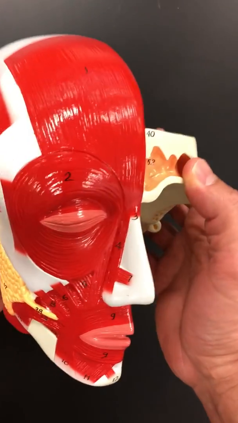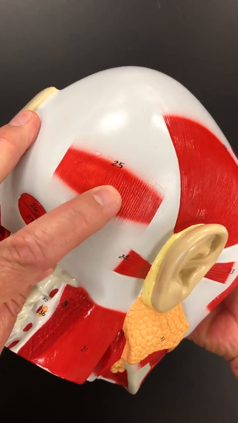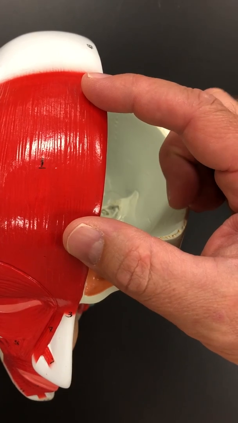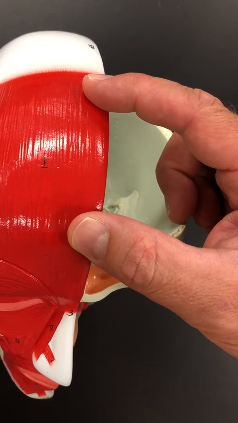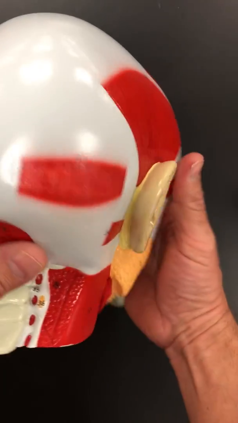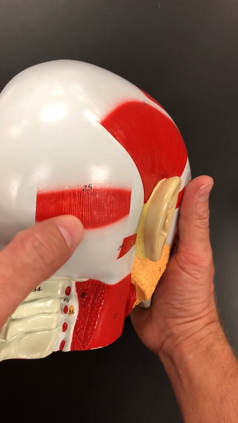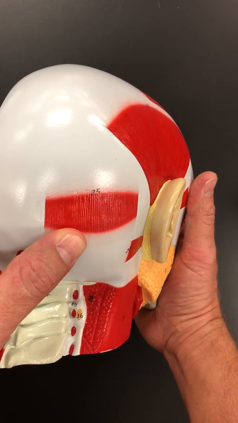Lab 6 structures. We have your occipitofrontalis muscle. Here's the frontal belly that elevates the eyebrows and moves the scalp. That's cranial nerve 7, or your facial nerve. Your occipital belly draws the scalp backwards. That's also facial nerve, cranial nerve 7.